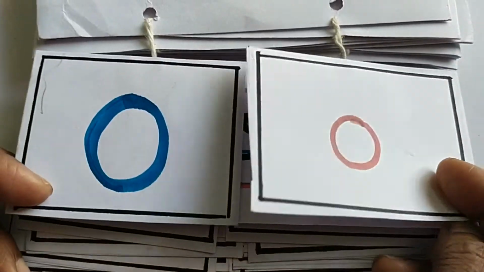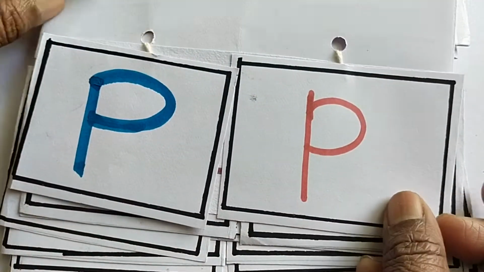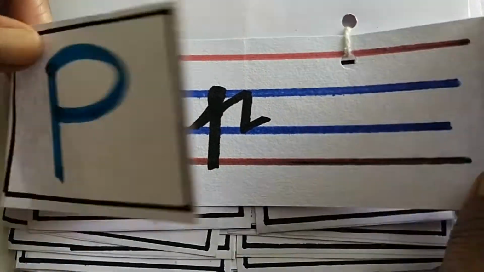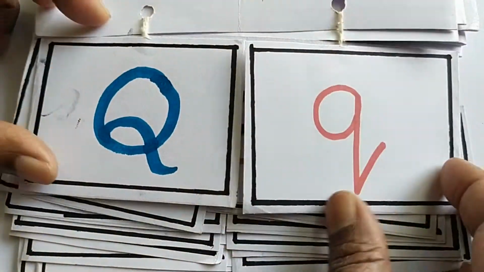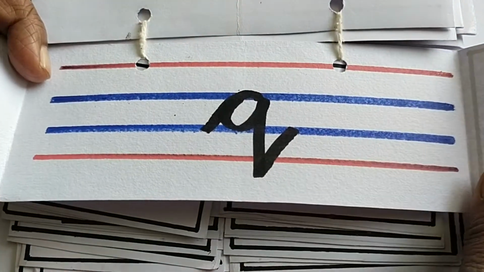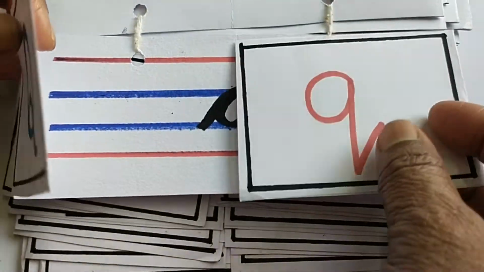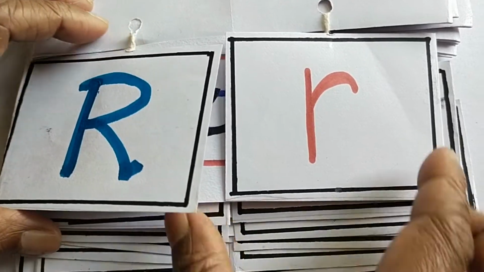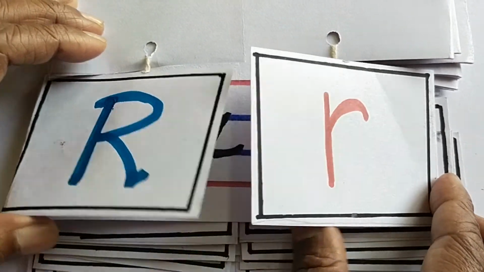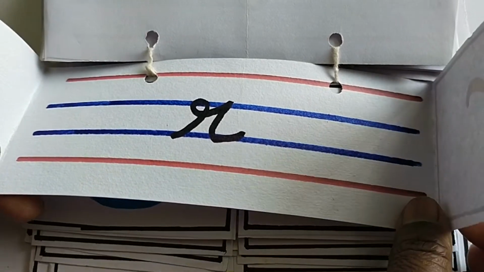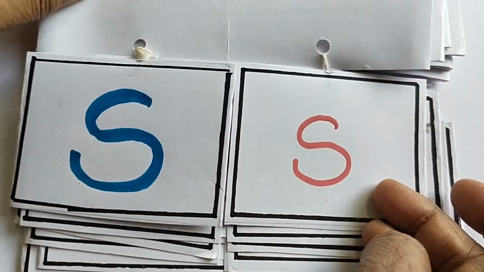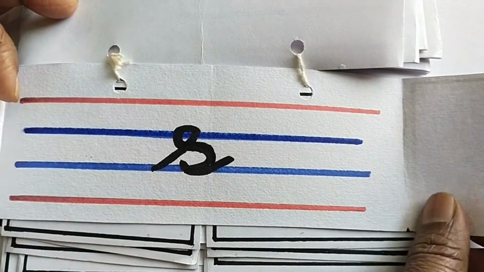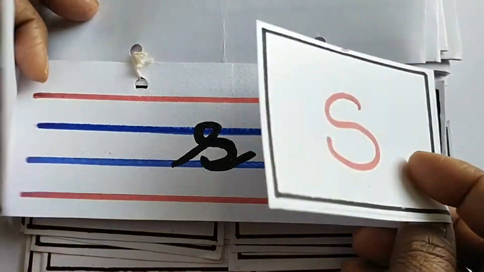Okay children, now we will move on to the next letter. Capital P, small p, and cursive letter P. Capital Q, small q, cursive letter Q. After Q what will come, children? Yes, you are right, it's R. Capital R, small r, and cursive letter R. After R, yes, capital S, small s, and cursive letter S.